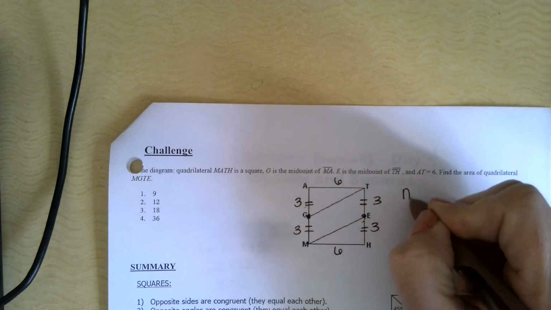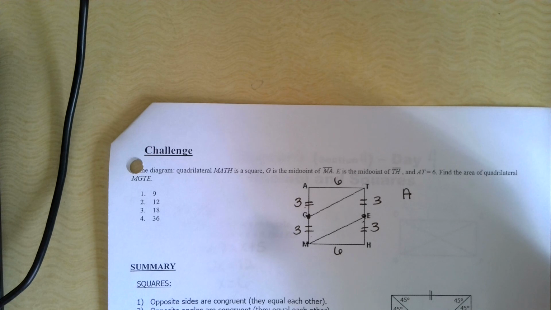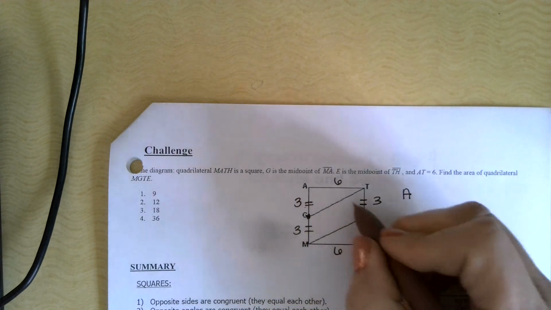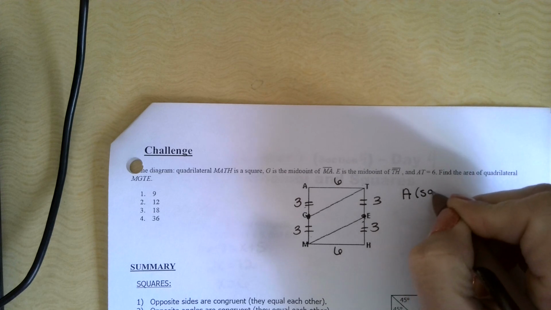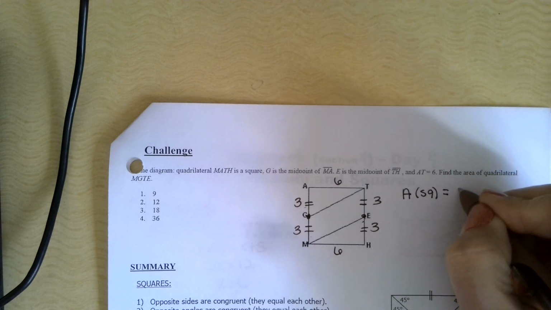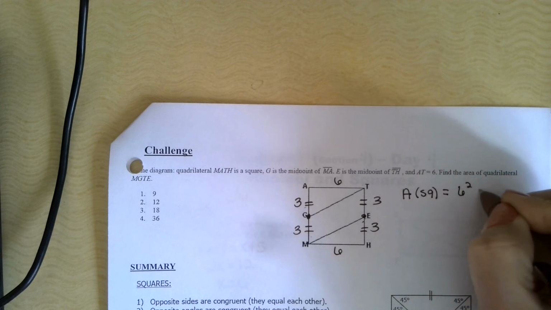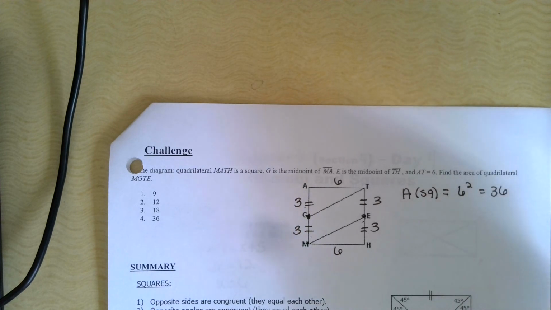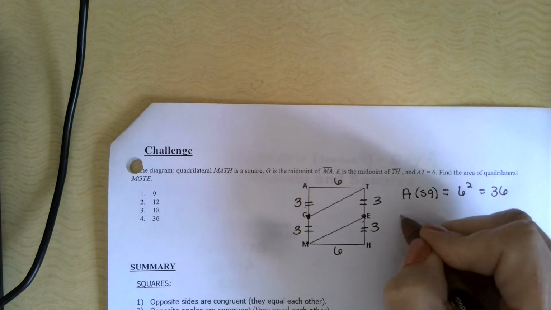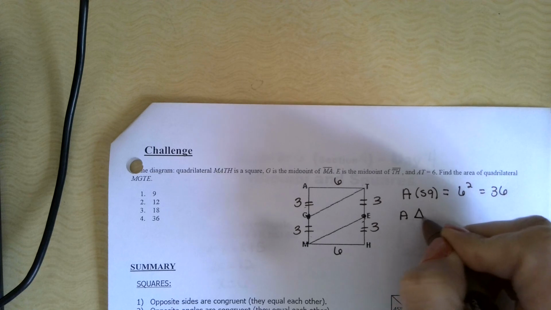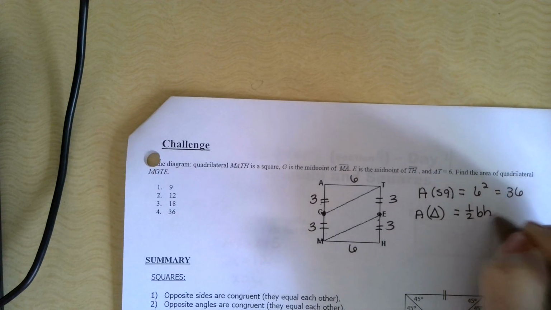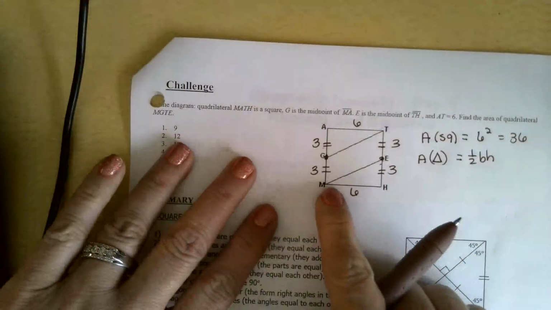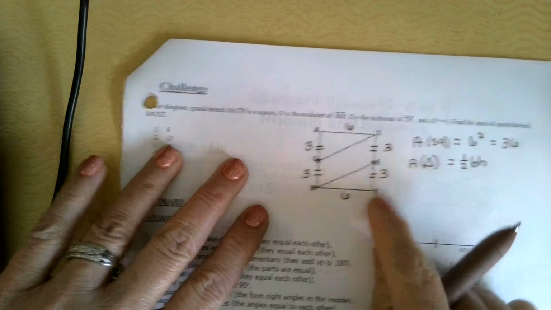And so to get the area of a parallelogram, actually what we're going to do, because we don't know for sure that's a parallelogram, is we're going to find the area of the square, which is side squared, so 6 squared, which is 36. So that's the whole thing. Let's find the area of these triangles. Area of the triangle is 1/2 base times height. If you're looking at these triangles this way, this can be your base, this can be your height.